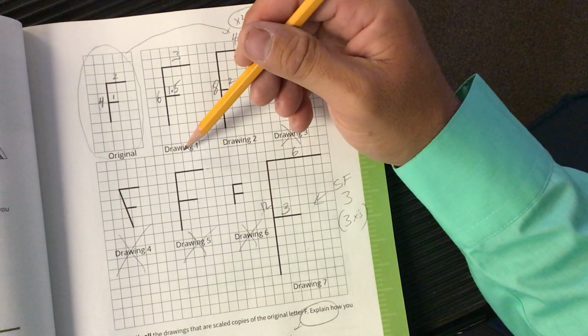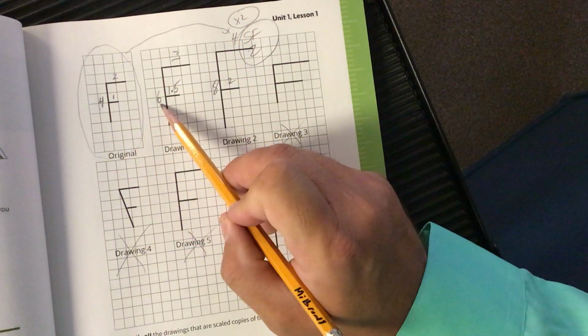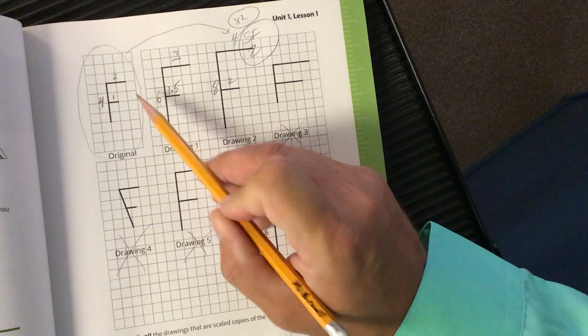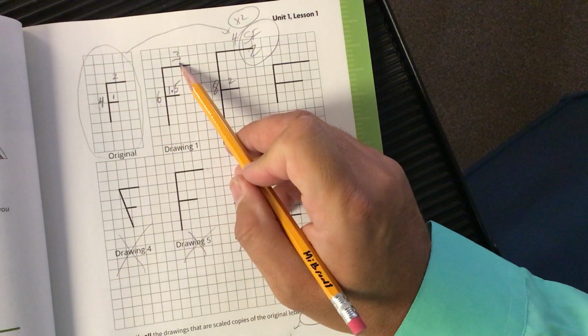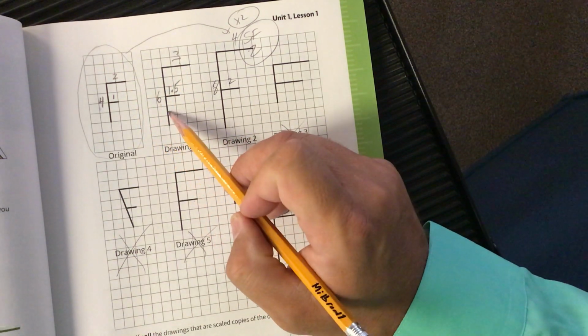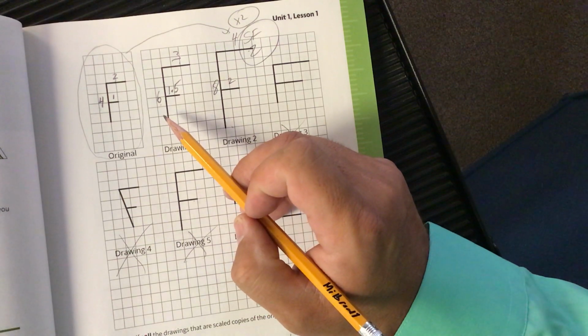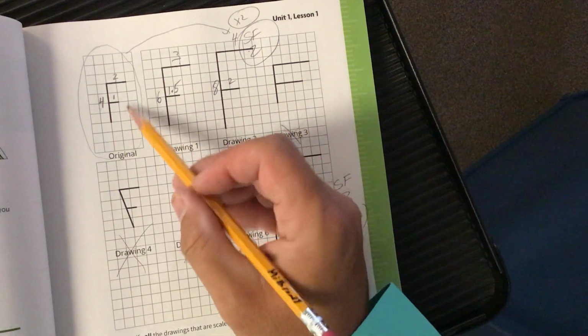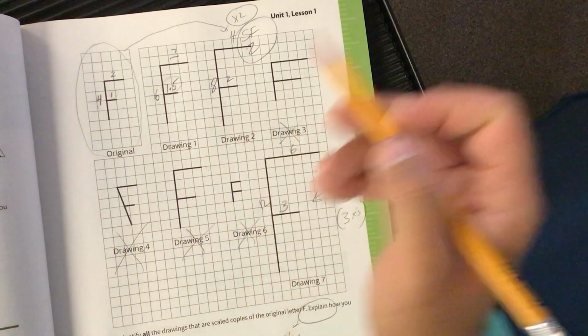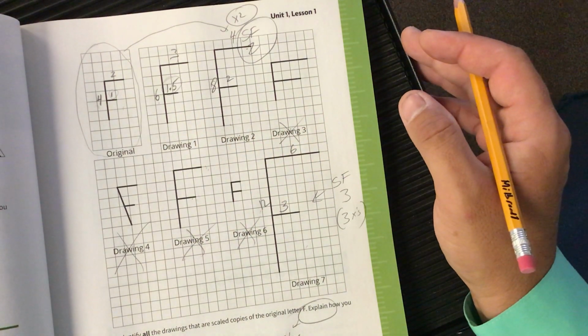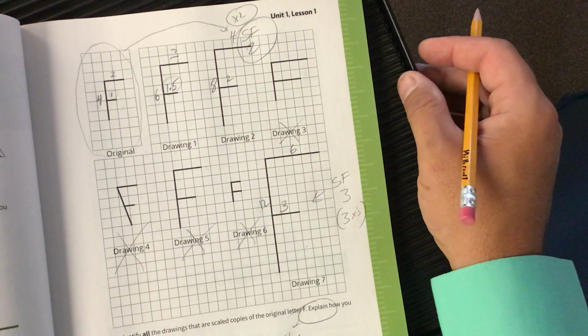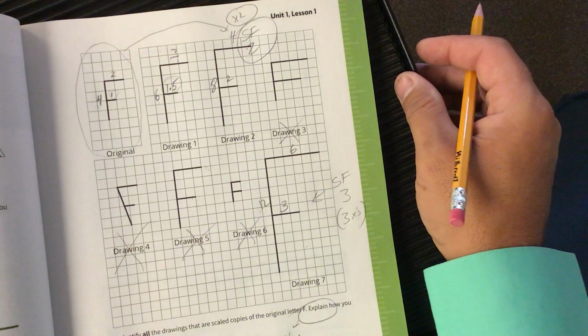So 1 is a little trickier. How do I get from 4 to 6? 2 to 3? Or 1 to 1.5? It's the same answer for all of them. What am I multiplying by? And this might be the easiest one to look at. 1 to 1.5. 1 times what is 1.5? Maverick? 1 times what is 1.5?